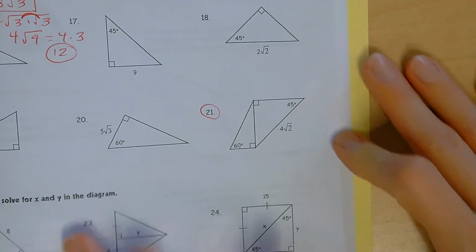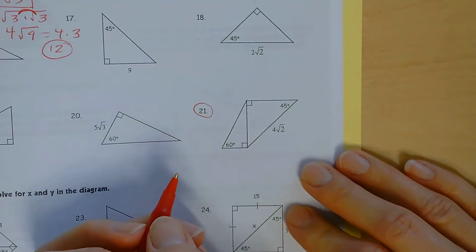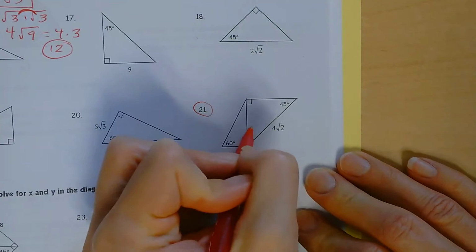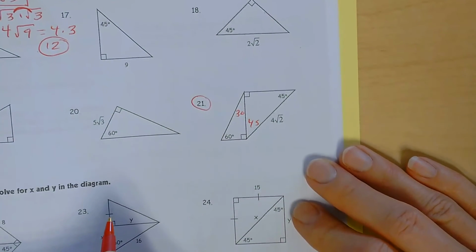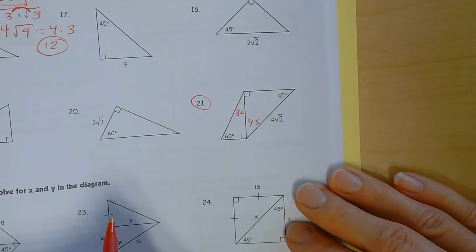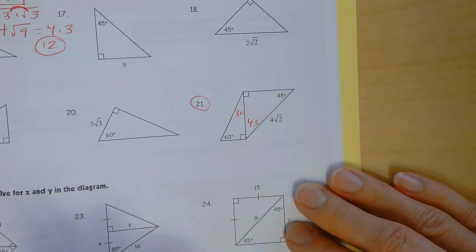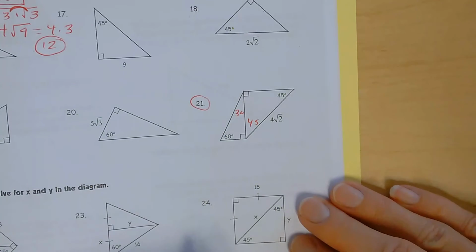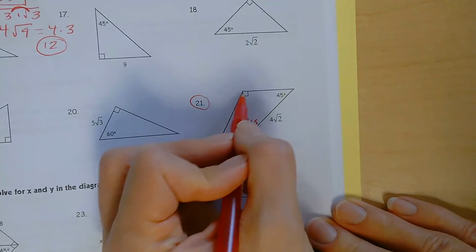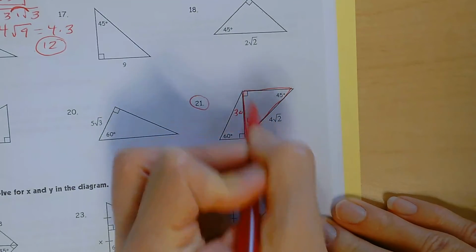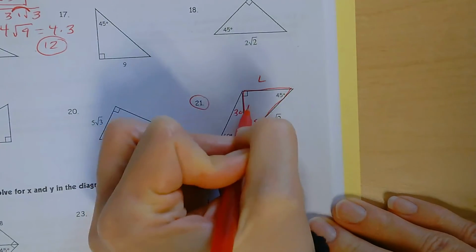Okay, last example is number 21. On number 21, this is kind of a mixture problem because you have 2 different types of triangles. So we have a 45, 45, 90 and a 30, 60, 90. All right, and it doesn't have what you're trying to find, so we are going to find all the missing parts since the diagram says to find the missing parts. So every piece. Okay, so let's just start with our 45, 45, 90. This is the hypotenuse, and these are my legs.